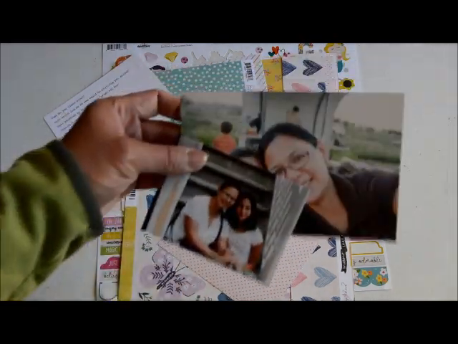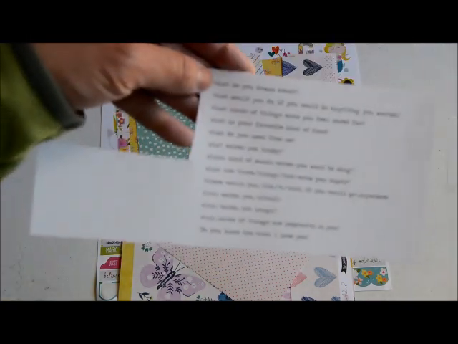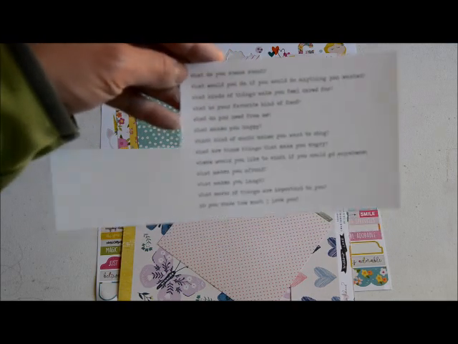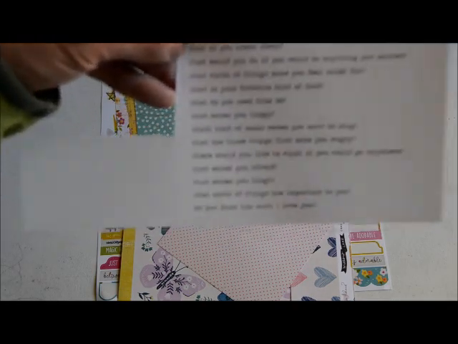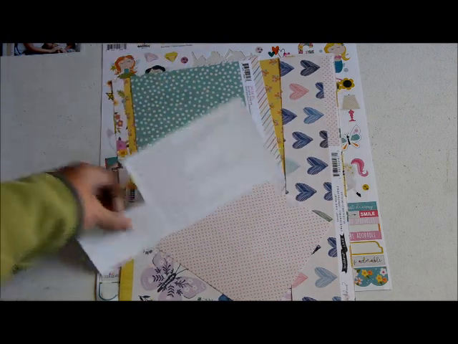So I'm going to use these photos of me and my daughter, and I pulled out the questions and printed them off on white cardstock, and my idea was to make some kind of peekaboo tags with these scraps of paper.